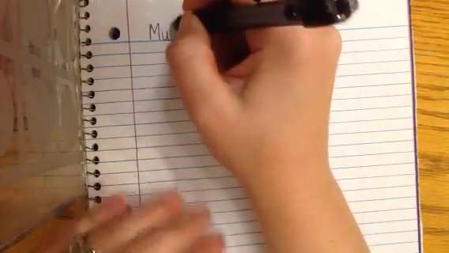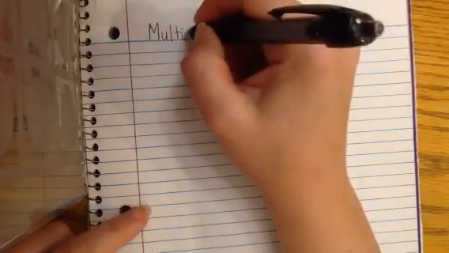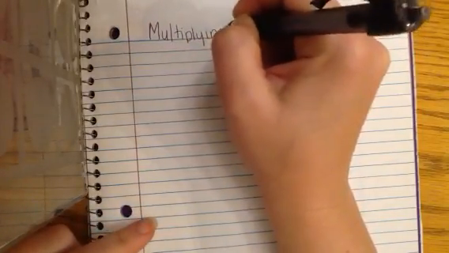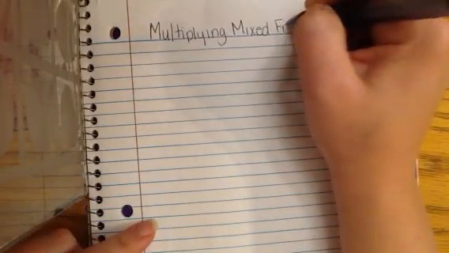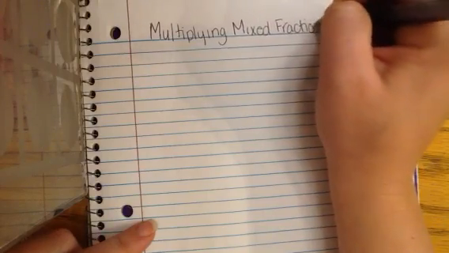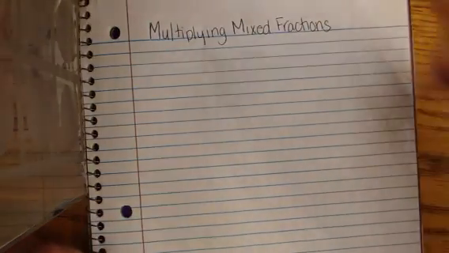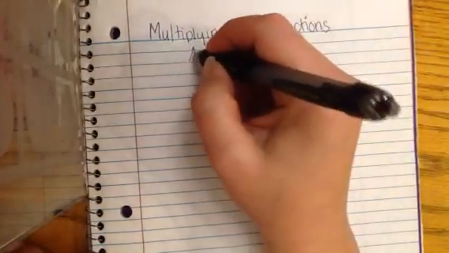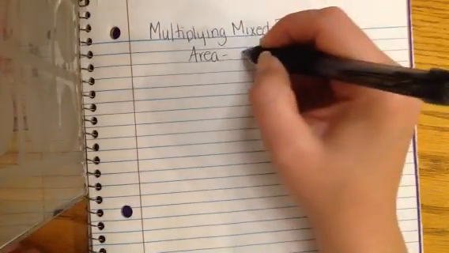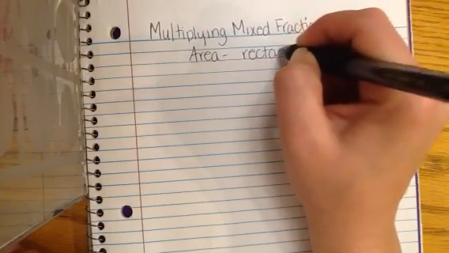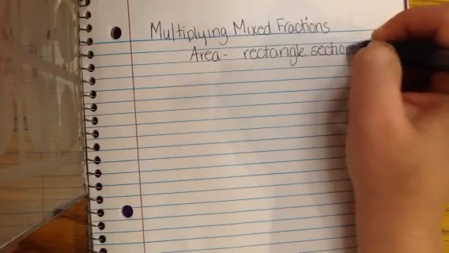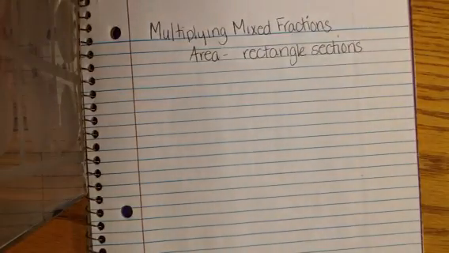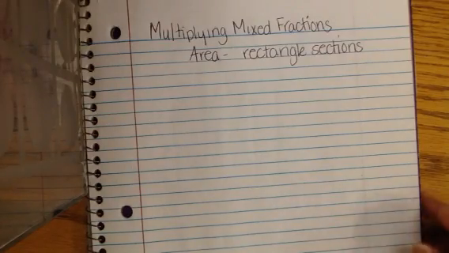Today we're going to talk about multiplying mixed fractions. We're going to look at two different methods: the area model and rectangle sections. And then we're going to practice this for a few days.